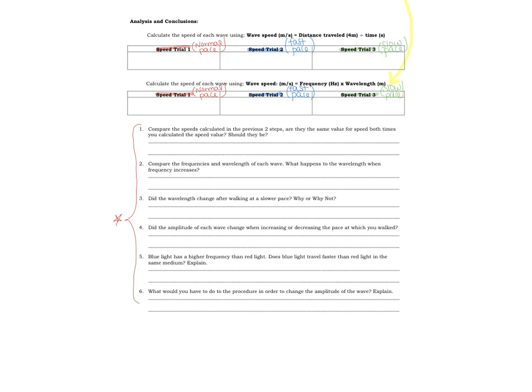So instead, we might understand frequency and wavelength a little bit better. So we could have calculated it by taking wave speed equals frequency times wavelength. Did your values end up pretty close to each other for each trial? Yes, they should have, hopefully.